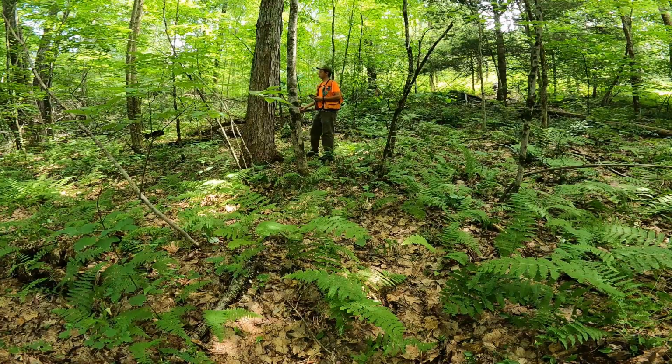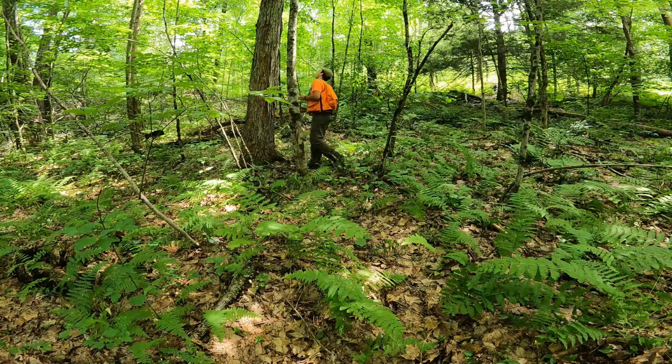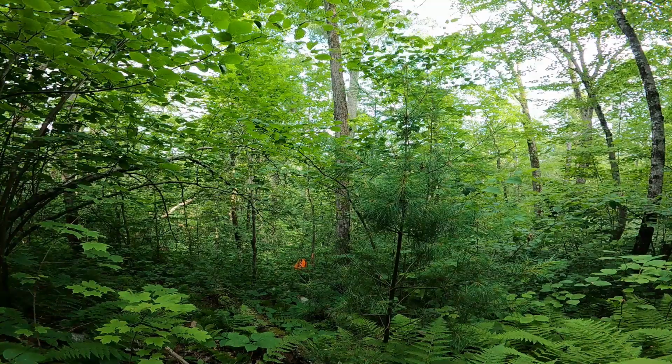Red maple. 16-inch red maple. Flag at eye level. Holy cow. Take out your chronometer.